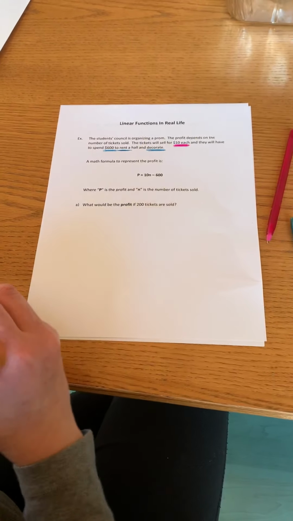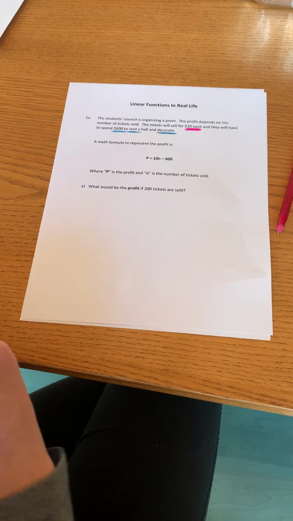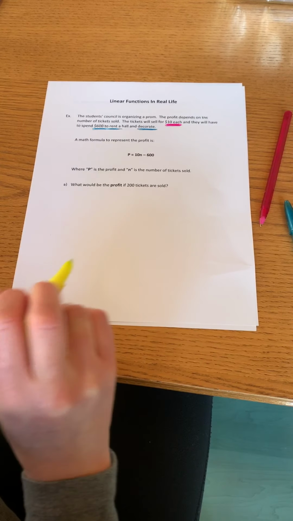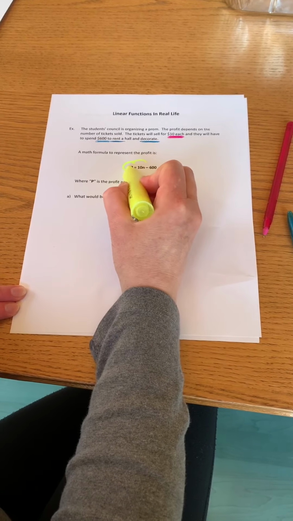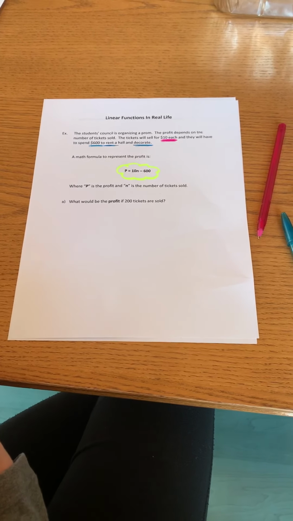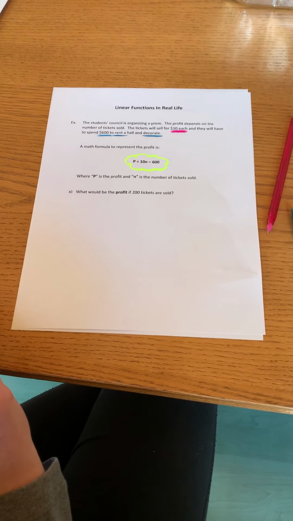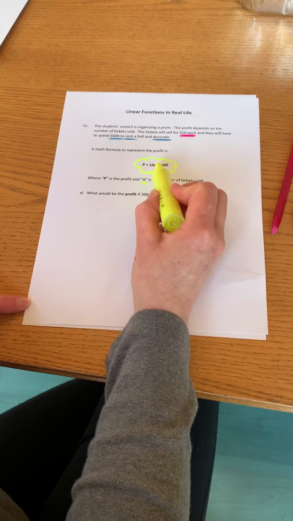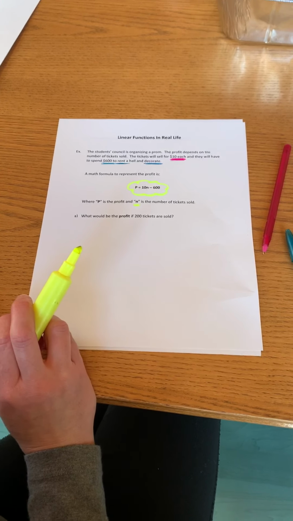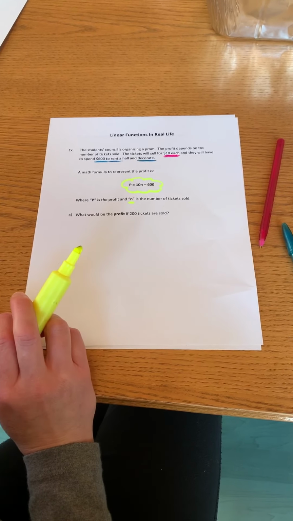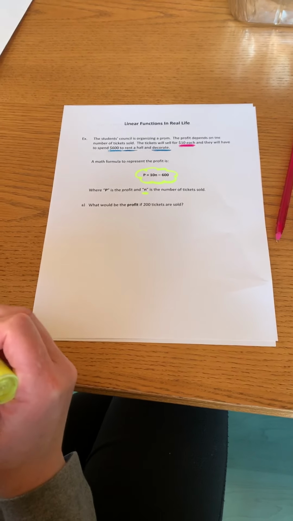So a math formula to represent the profit, or the amount of money they could make from this prom, is P equals 10N minus 600. 10N because the tickets are going to sell for $10 each, and N is the number of tickets, and minus 600 because it's going to cost them $600 to rent the hall and to buy decorations.